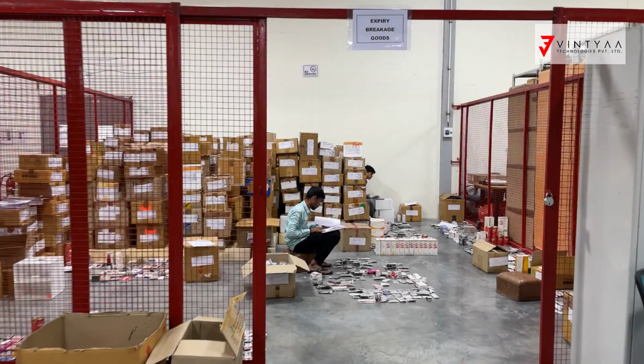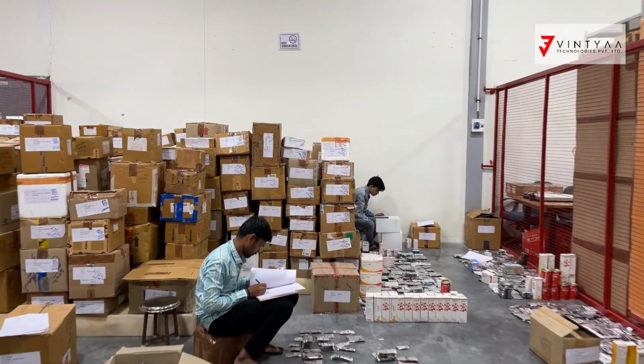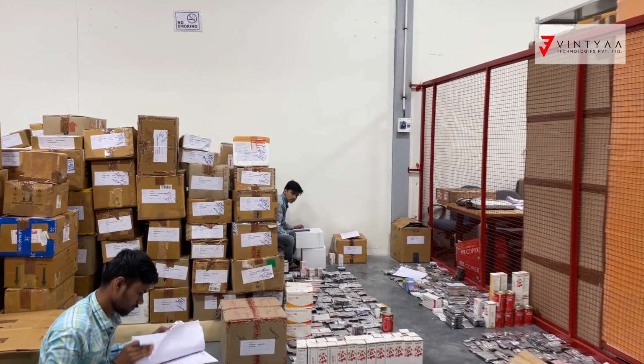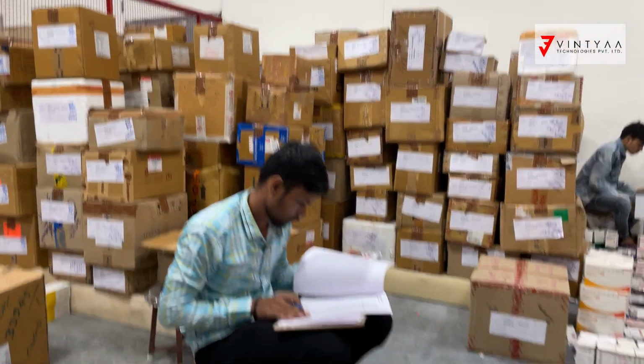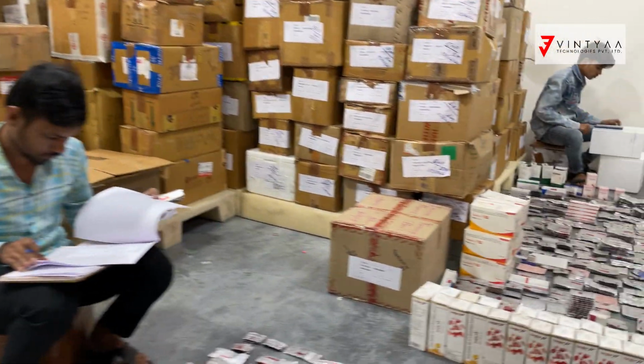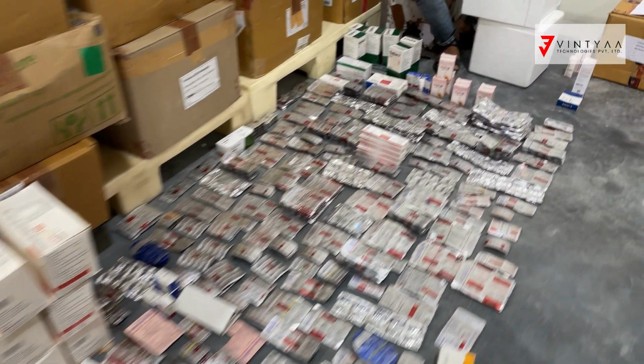So hello everyone, we are now entering into the breakage and expiry room. One person is re-verifying the medicines which have been scanned and processed and which have generated the CN. The next person is scanning the products, as you can see.